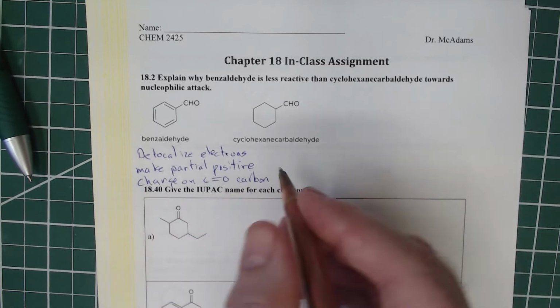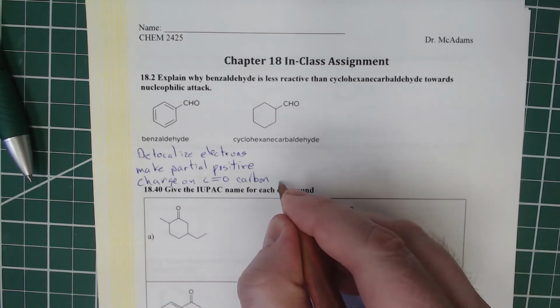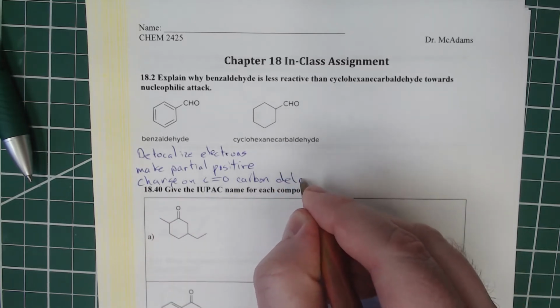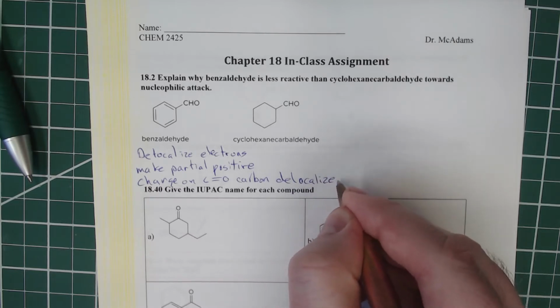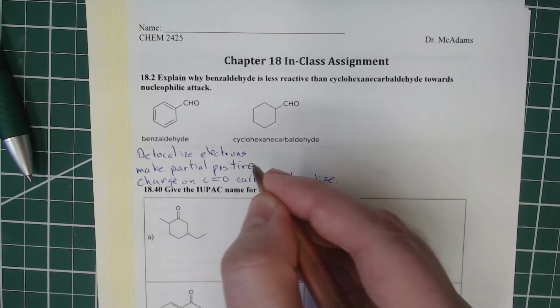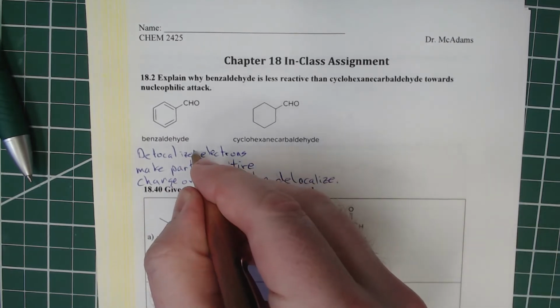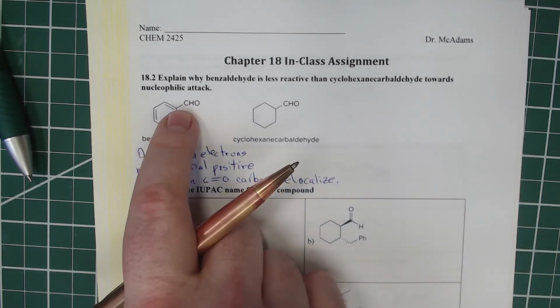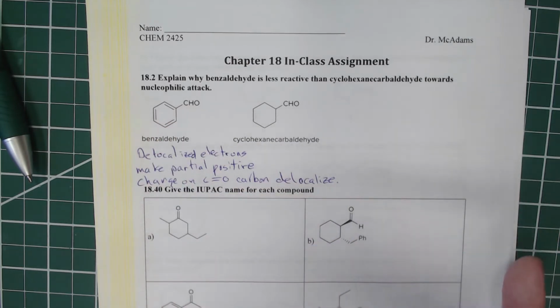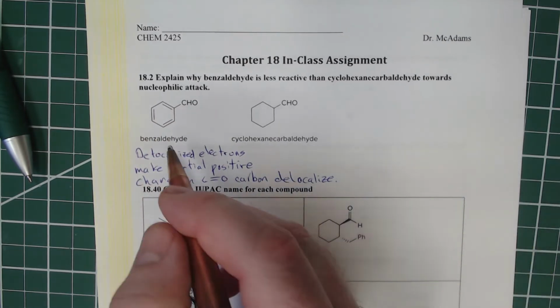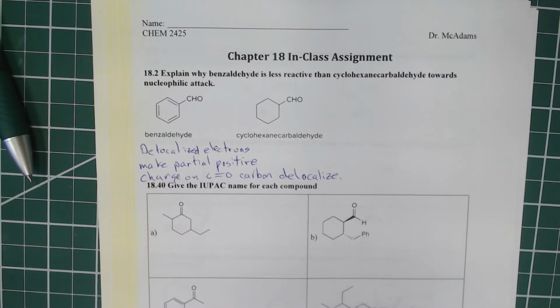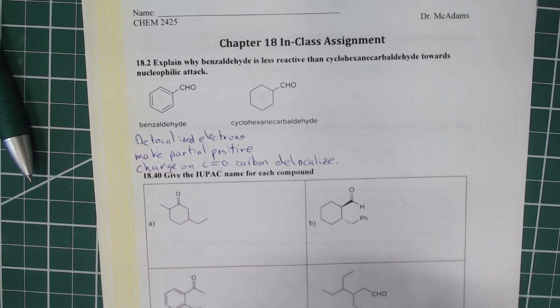It makes that partial positive charge delocalize as well. So the delocalized electrons make the partial positive charge on that carbon more delocalized itself. And that's what makes the benzaldehyde less reactive. That's our rationale behind that.